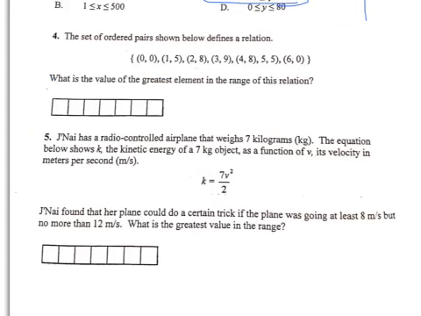And moving into the number 4 part, we have the set of ordered pairs defines a relation. And the question is, what is the value of the greatest element in the range of this relation? So again, we're hoping that you know the range is equal to y. So I look at the y values, 0, 5, 8, 9, 8, 5, and 0. And so the greatest value of that is 9.